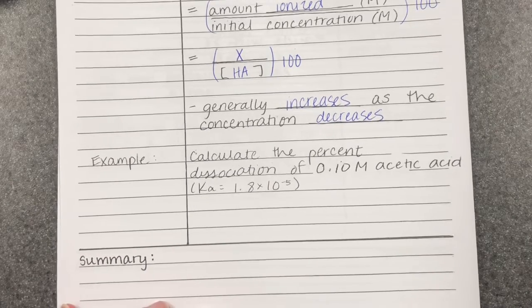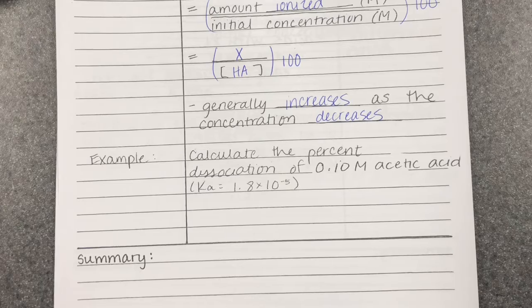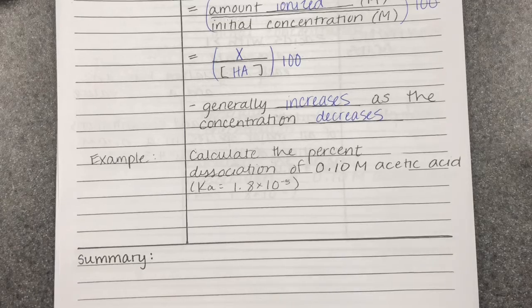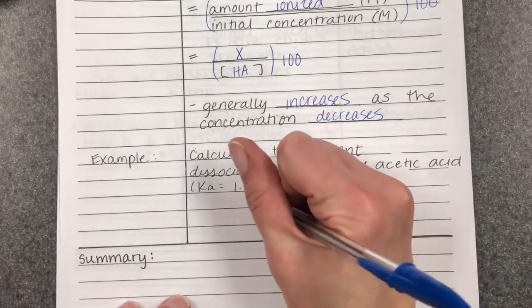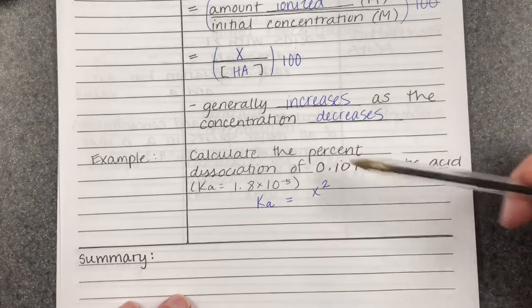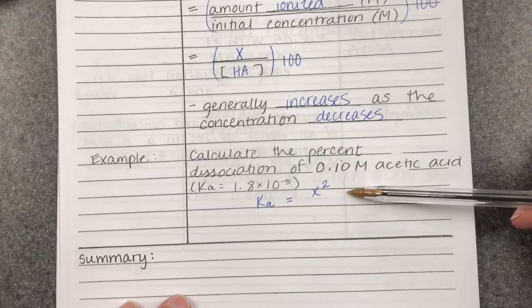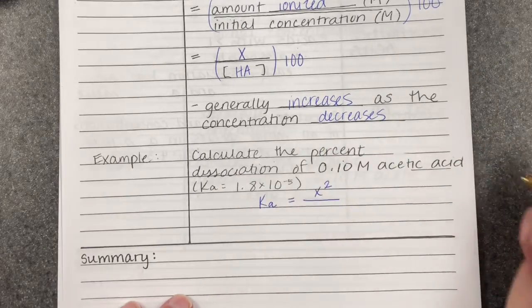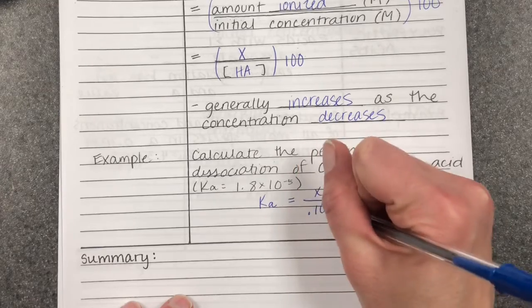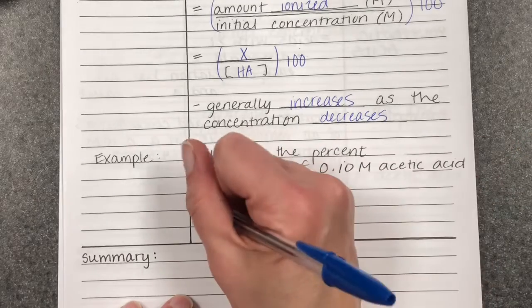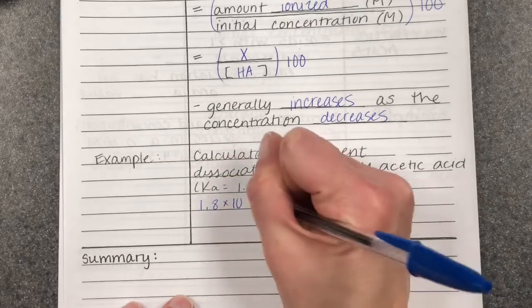So here we have an example problem. We can calculate the percent dissociation of acetic acid. It's 0.10 molar, and the Ka value for acetic acid is given. So the first thing we can do is write our equilibrium expression for Ka. It's going to be X squared, because remember it's the concentration of the hydrogen times the concentration of the anion, because those are the products, and since they're equimolar, they're both X, divided by the initial concentration of the acid, which is 0.10. And then Ka was given to us, so we can actually substitute that value in here. It's 1.8 times 10 to the negative fifth.